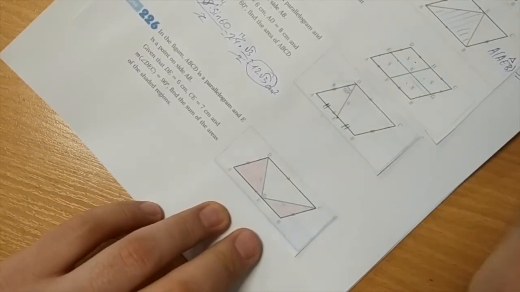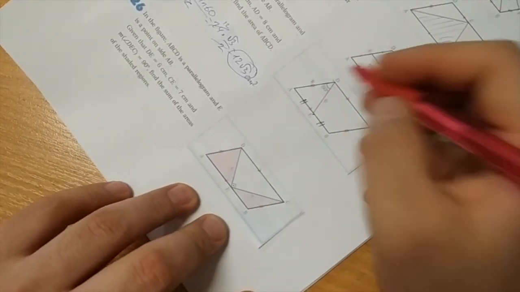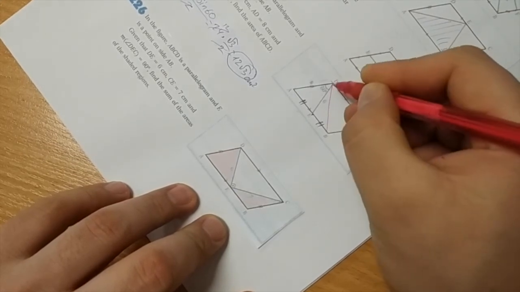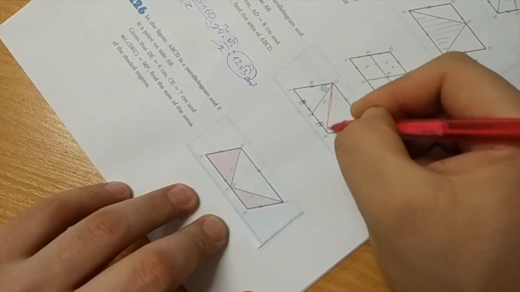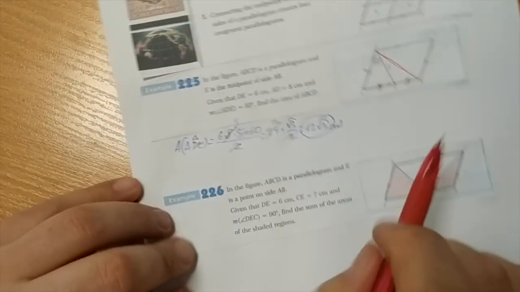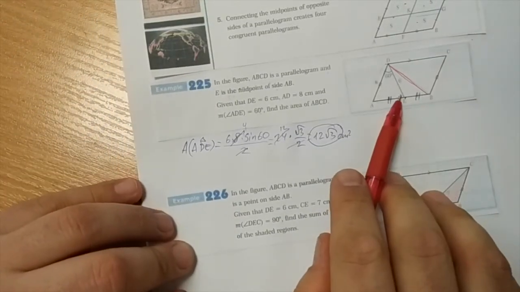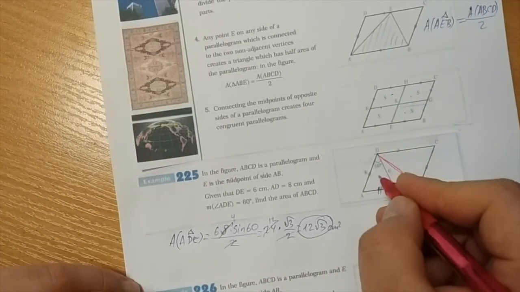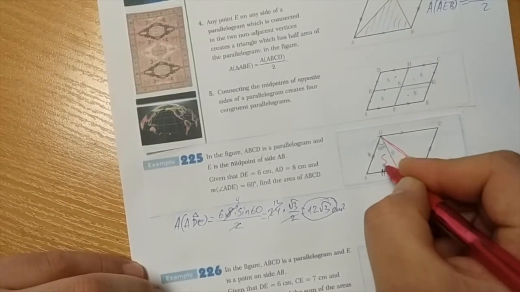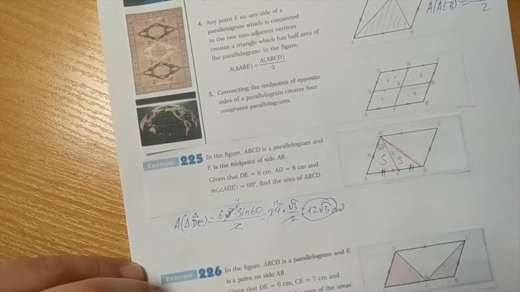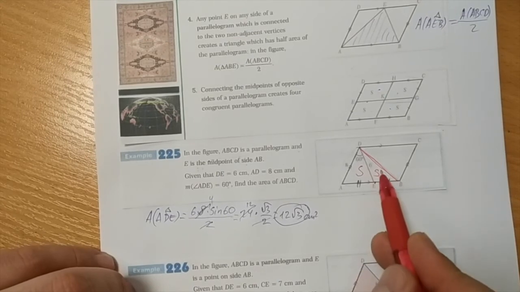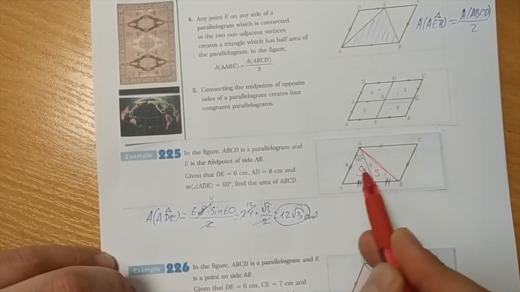Now, let me draw this kind of thing. Look, if I draw a diagonal, because of these midpoints are connected, that means the area will be S. Here should also be S. Is that? So look, we will have 2S here.